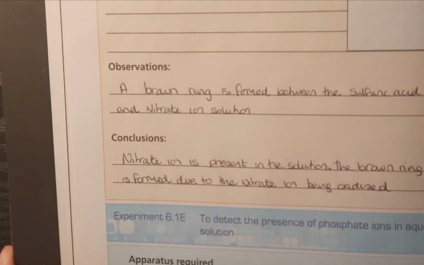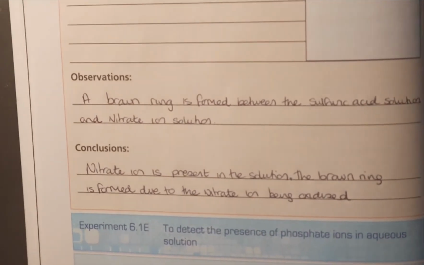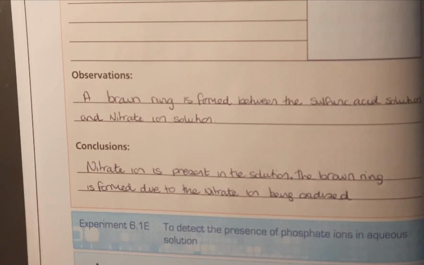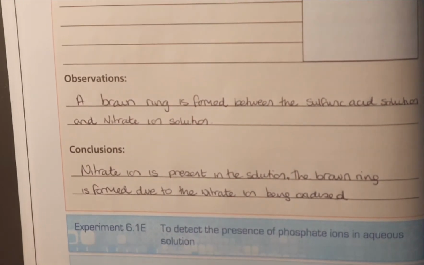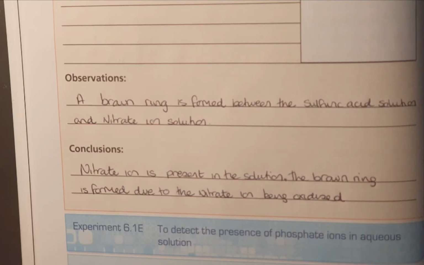Okay, so we're on to the nitrate ion test. This is the brown ring test. So when we added in all of our chemicals, we saw that a brown ring was formed nearly halfway down the test tube, and we added in our sulfuric acid and our nitrate ion solution.